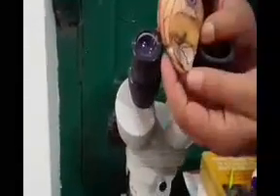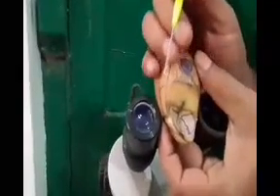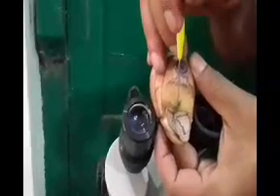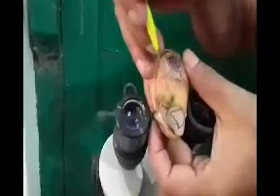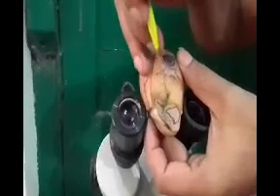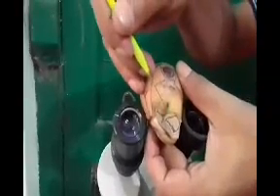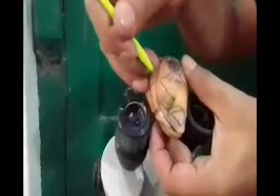Now again, what we have done is pulled out the labium and maxilla. Now what is left? The mouth cavity is opened now, and you are seeing at the center of the mouth cavity one muscular structure, this one.